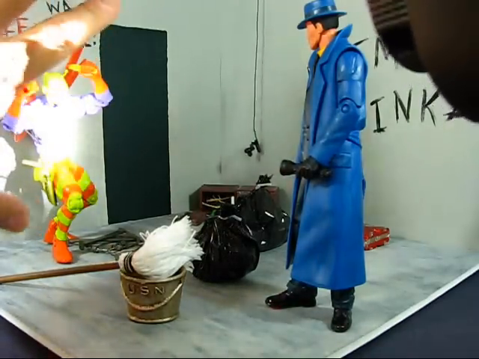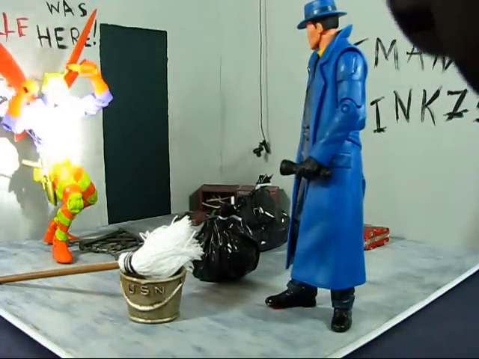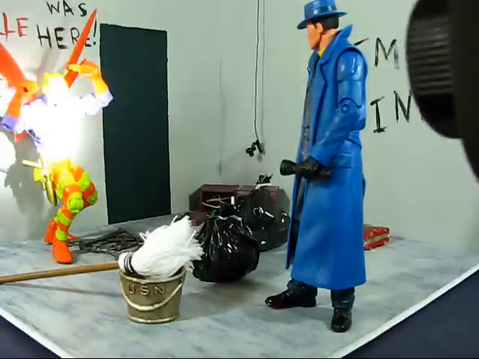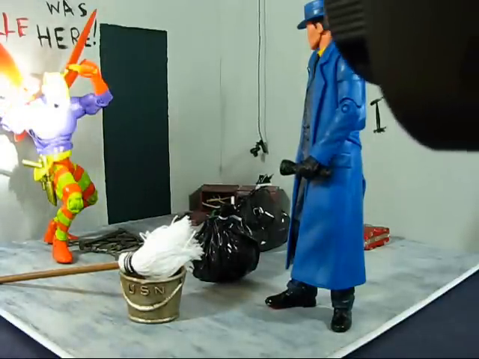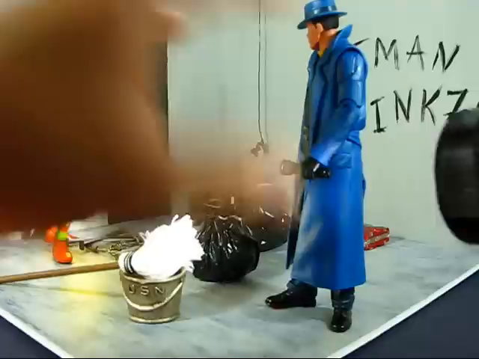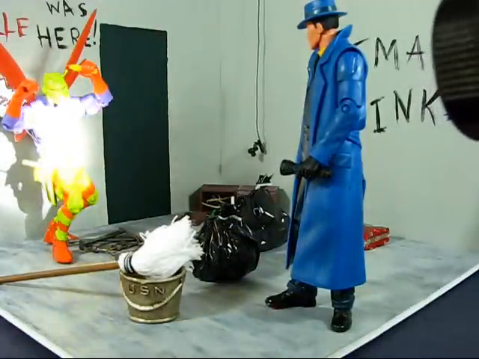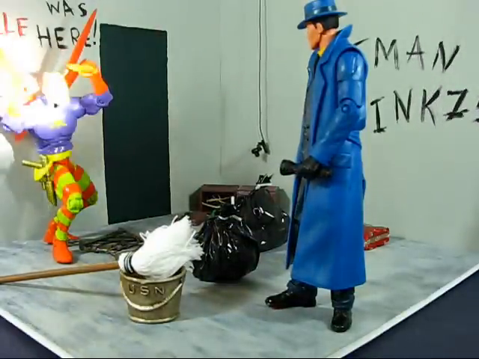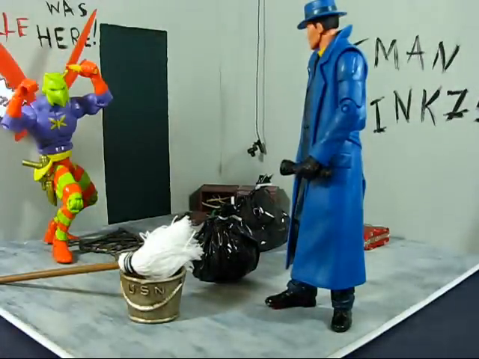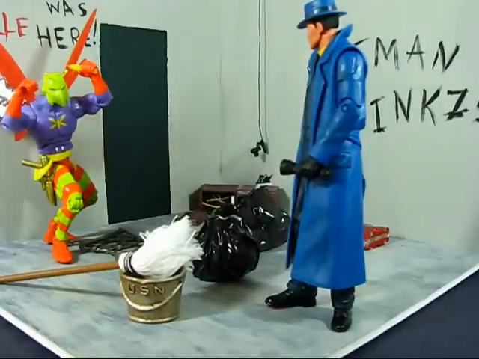To get some slight illumination just to get the Question in the shot, because he was completely blacked out with this flashlight, I used a secondary light source.